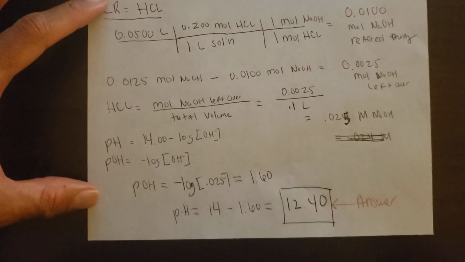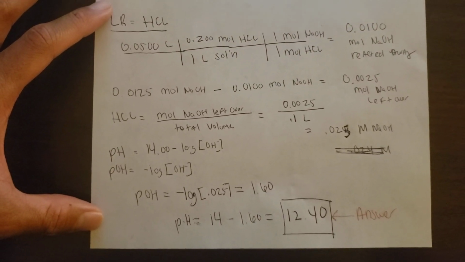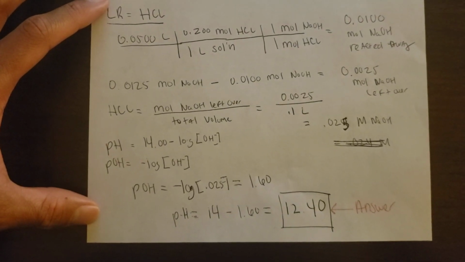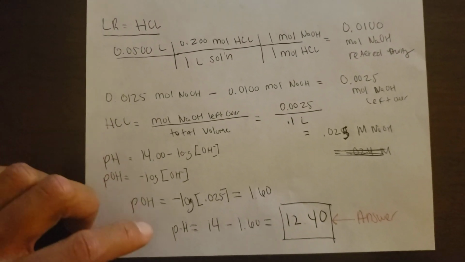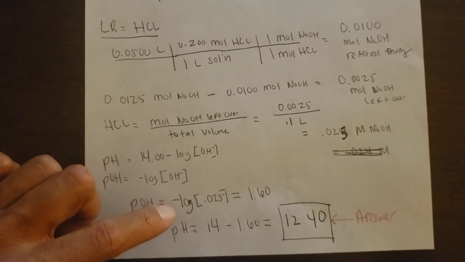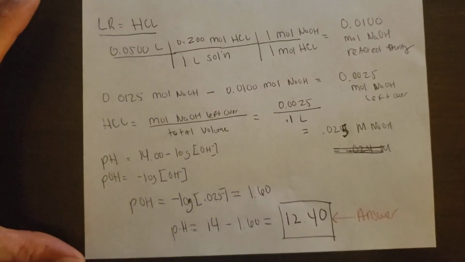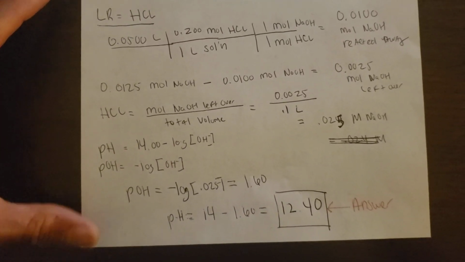It's a little bit different than using hydrochloric acid as your excess, like we did in the first problem. But that is the extra step you take. You subtract your negative log of hydroxide from 14 to get your answer when you're not working with hydrochloric acid.